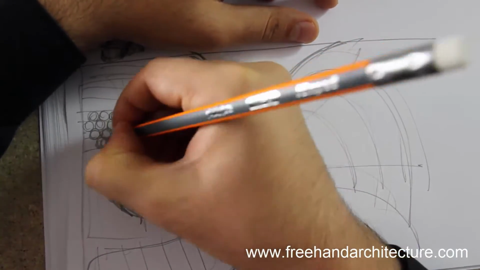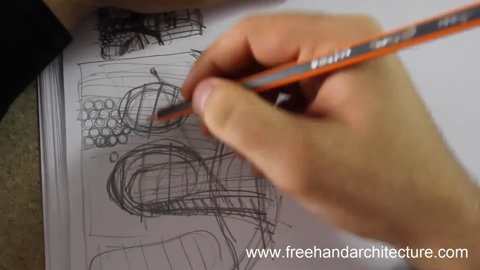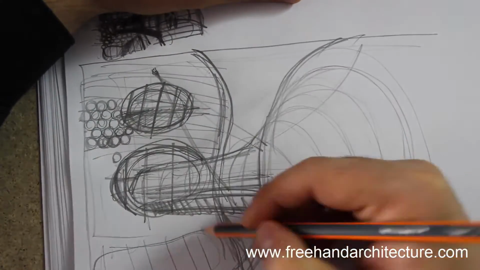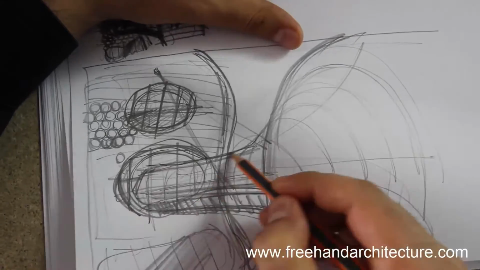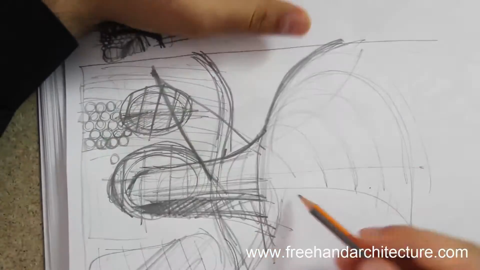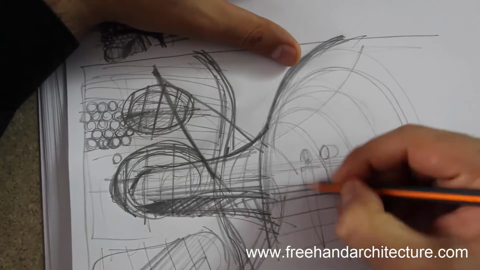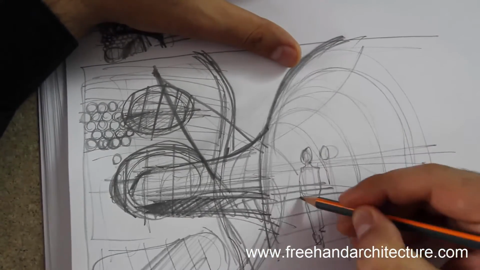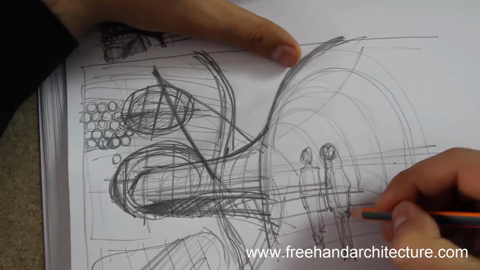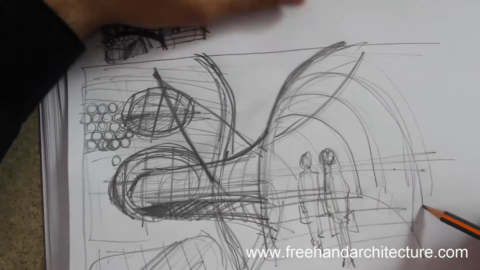We are probably going to hatch the glass soon, because we need to get those reflections. Okay, again the curvature, the thick lines, everything. You need to have again people on the horizon line. As you remember, people are very good for giving scale to a perspective. Right.